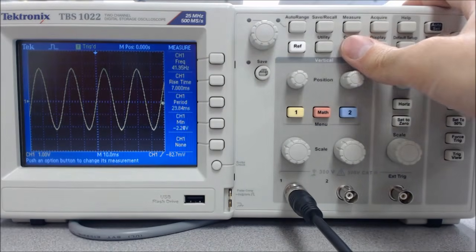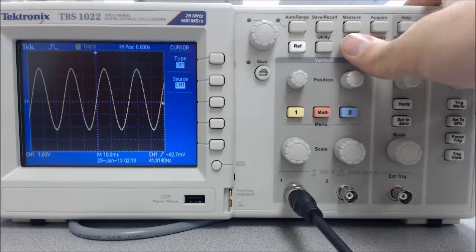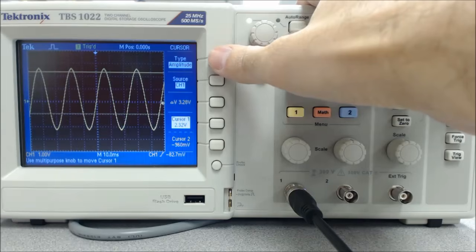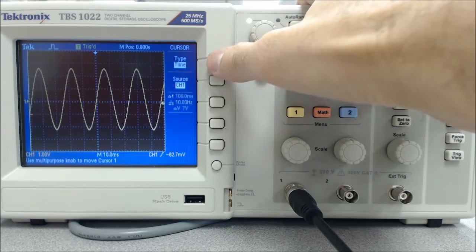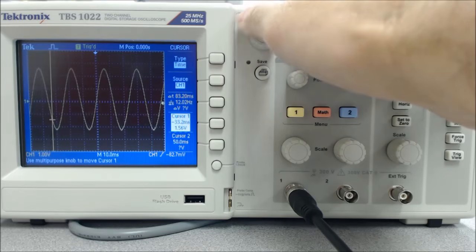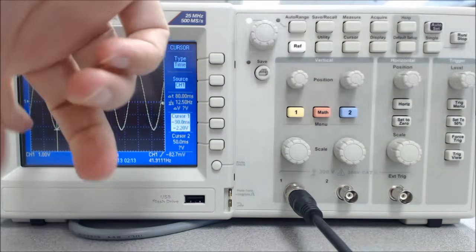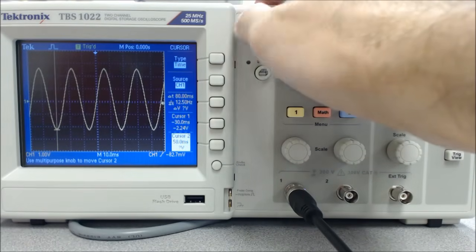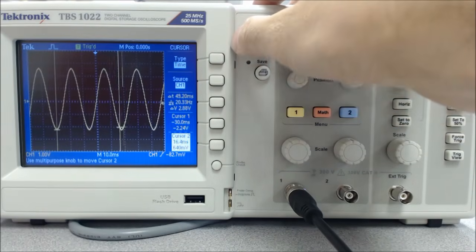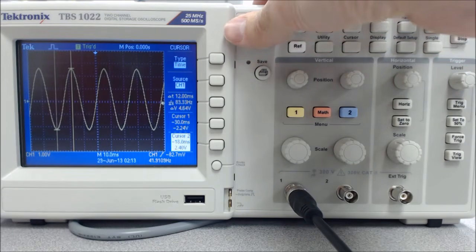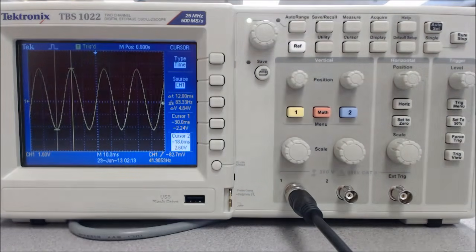You can also view different measurements by using the cursor here. So I press the cursor button, and then you can change the type to amplitude, or you could do time. And here you can see I get these cursors that I can line up with different points on the sine wave. So I can go to cursor number 2 and bring that in. You may use this to, for example, take a closer look at the top and bottom peaks of the sine wave.